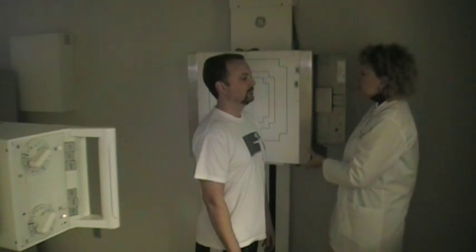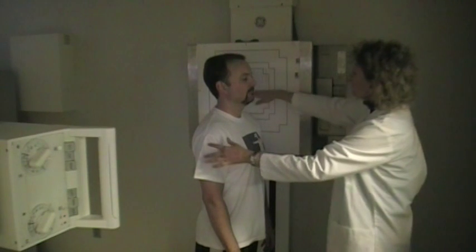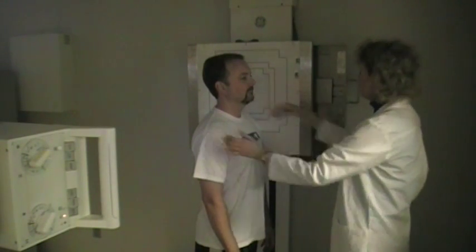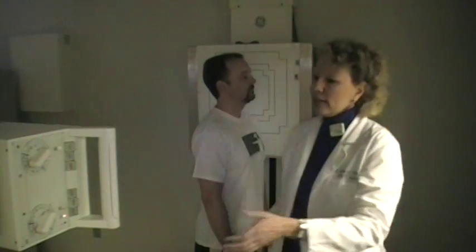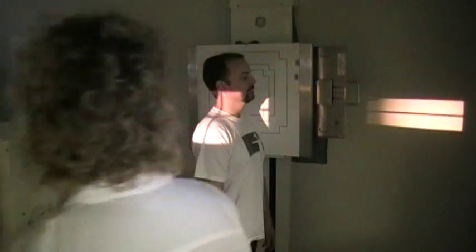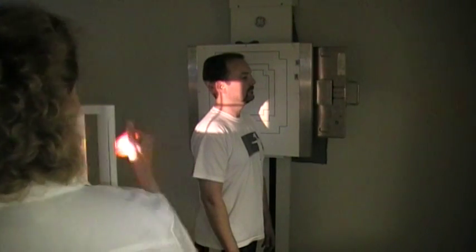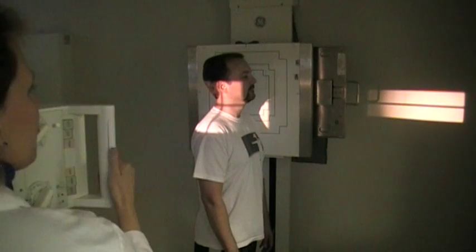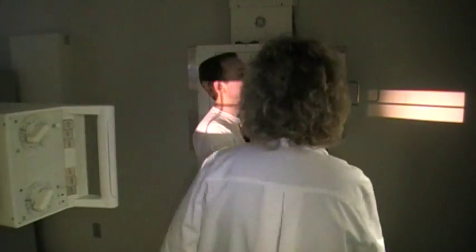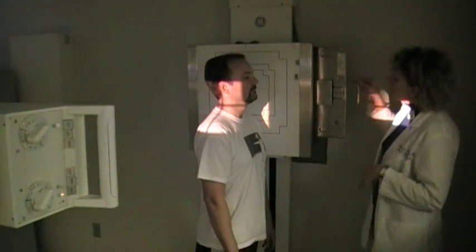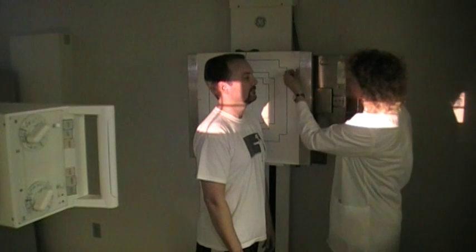Now I'm going to raise this up so that this central area is right in the same alignment as the thyroid cartilage. And once I line up my collimator light, I want the line to cut right across the upper portion of his thyroid cartilage, which in essence is the area of C4. The upper level of the thyroid cartilage is C4. Now make your final adjustment here.